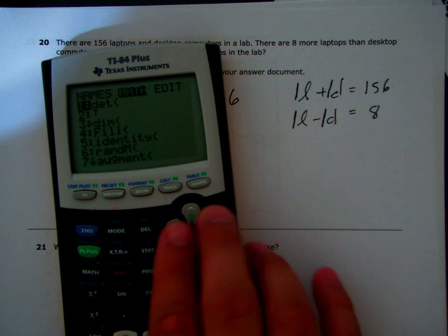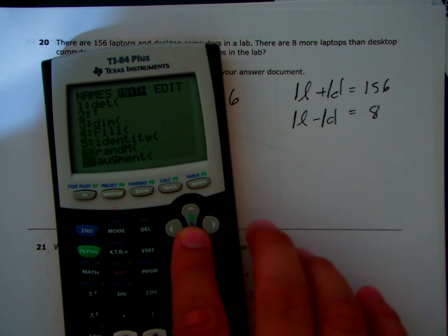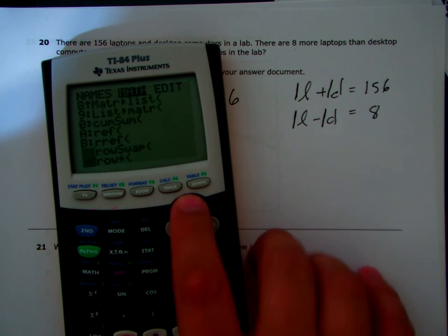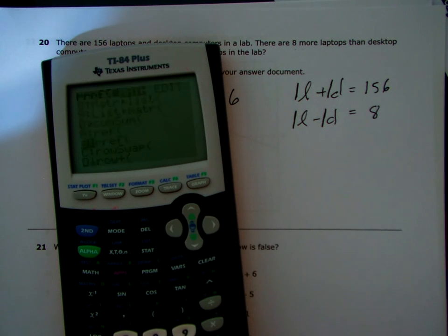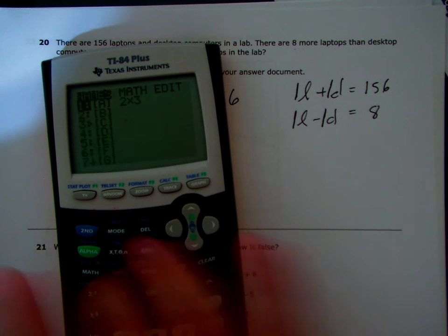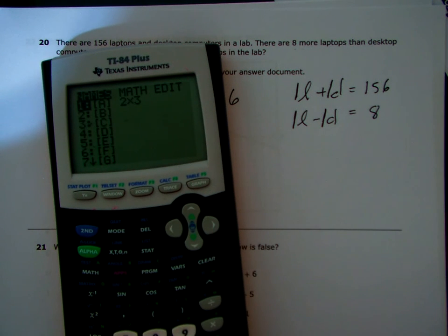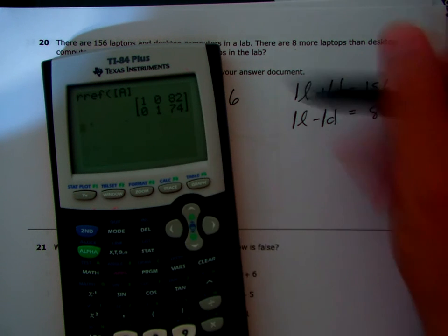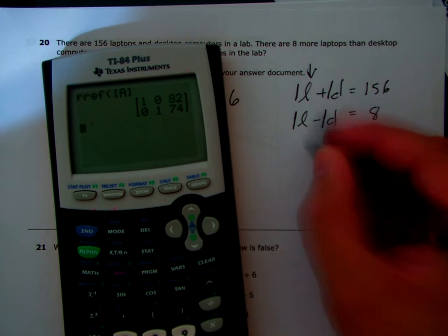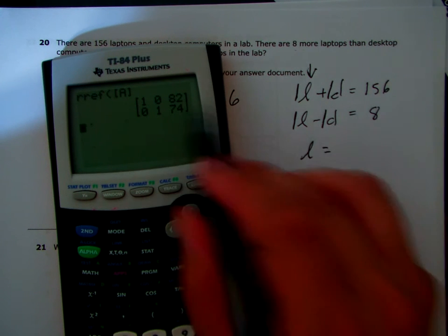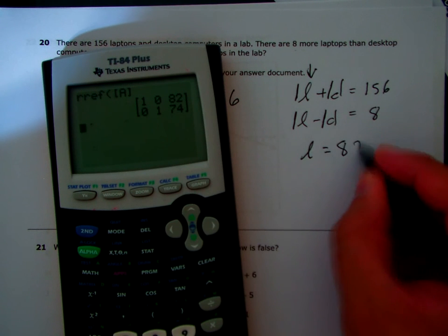Second matrix. Go to math and go down to RREF, press enter, right? And then we're going to push second matrix to input the matrix in there. Press enter, put A in there, put enter. The first one is, what's in the first column? L. So L is equal to what, y'all? 82.